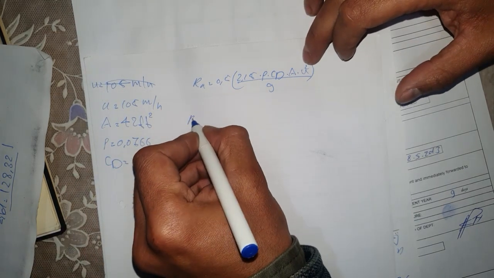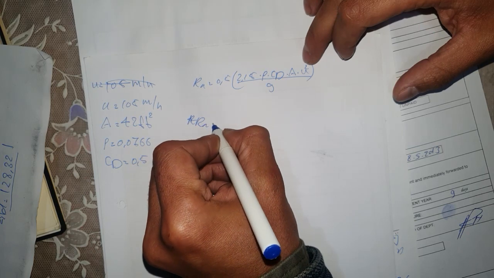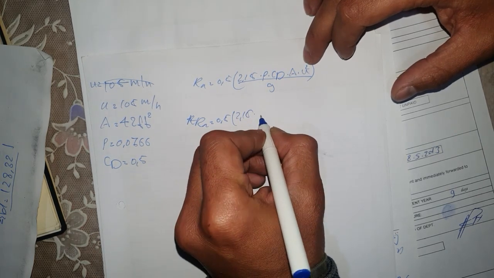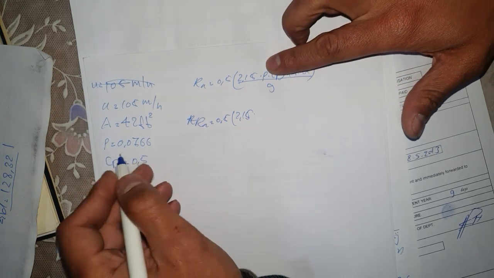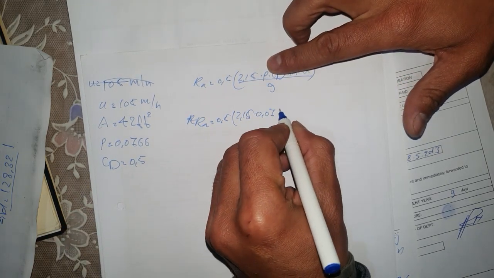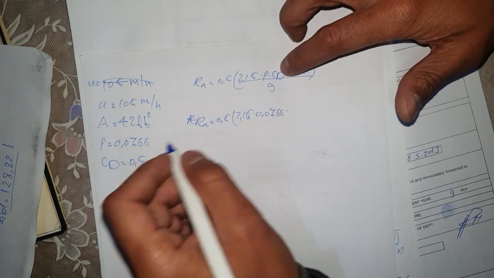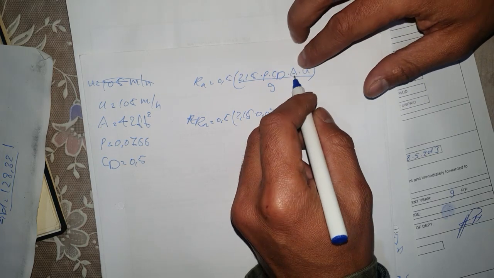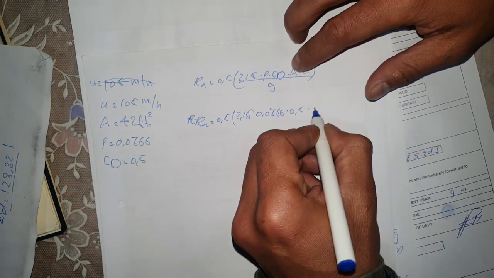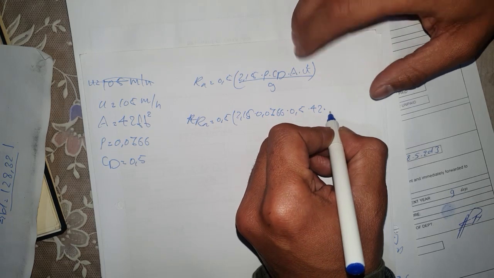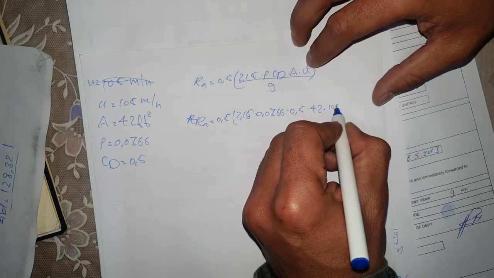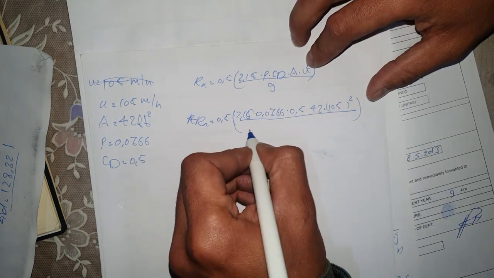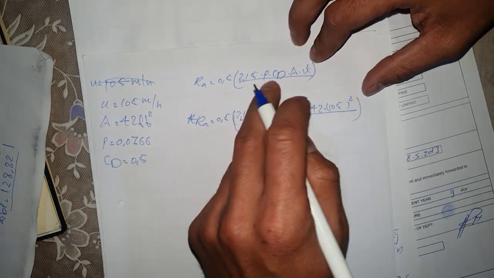So let's put all these things into the formula. RA equals 0.5 times 2.15 times the rho we have, 0.0766, times CD, which is 0.5, times A, the cross-sectional area, which is 42, times the speed, 105, raised to the power 2, and all these things divided by gravity.